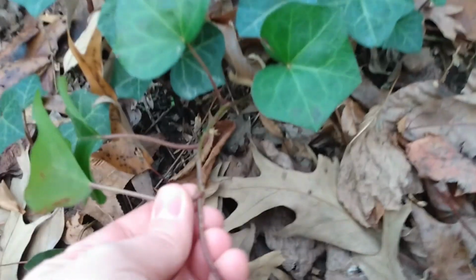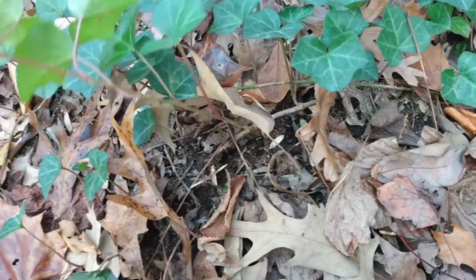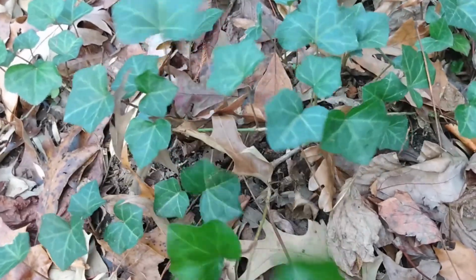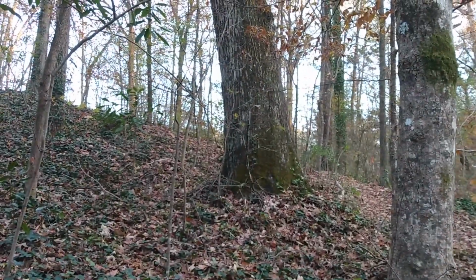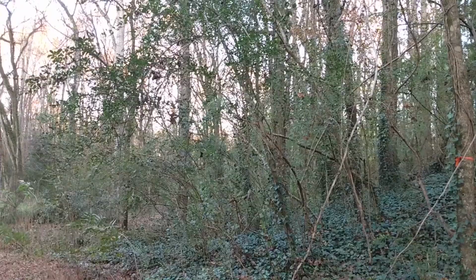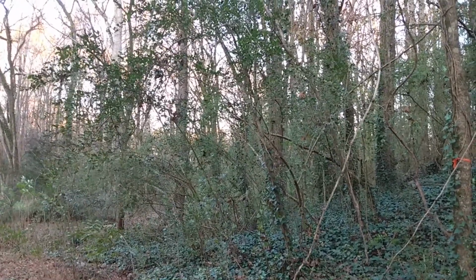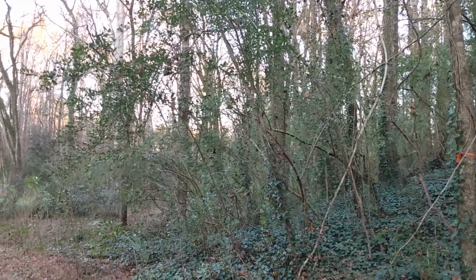If you look closely here, there are roots on this stem, and these stems run along the ground. And the English ivy is a vine. It can vine along the ground, and then it can vine up the trees. In this area, we have an example of large Chinese privet shrubs with English ivy growing underneath them.